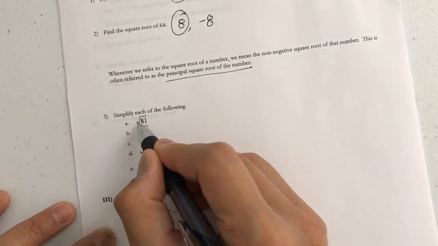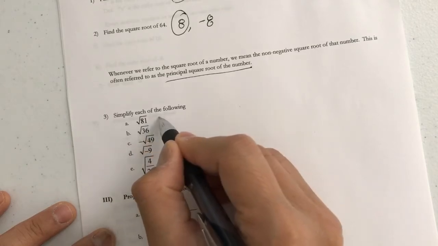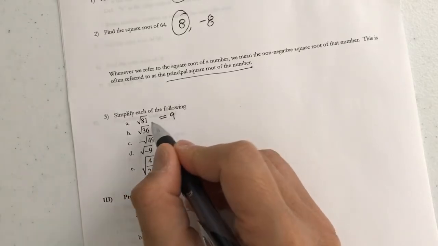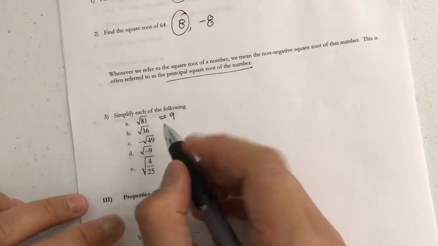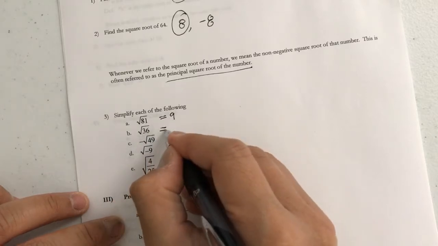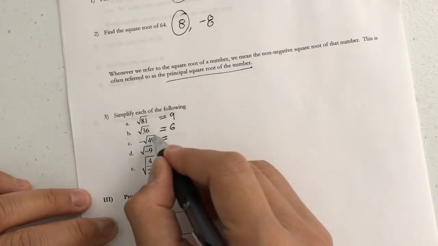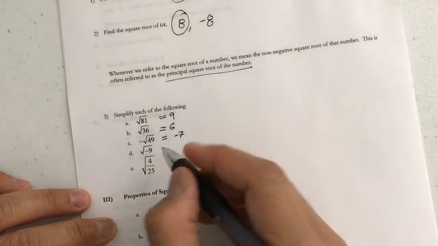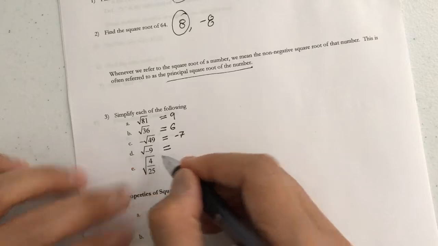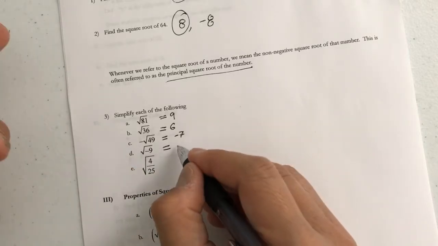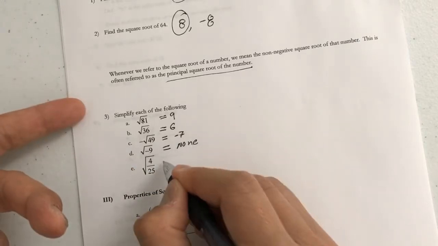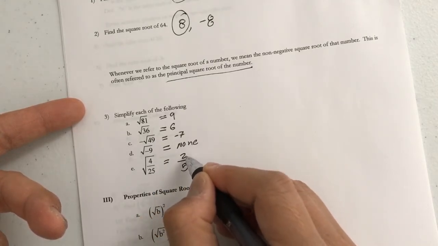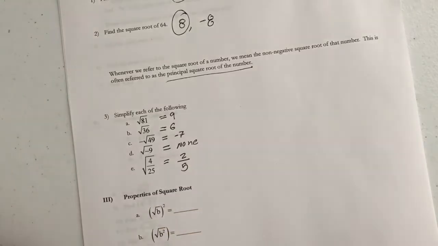So this symbol tells us, what is the square root of 81? That's 9, because 9 squared is 81. So what number squared gives you 81? 9. The square root of 36? 6. The square root of 49? 7, with an extra negative in the front. The square root of negative 9. What number squared gives you negative 9? None. The square root of 4 over 25, that's 2 over 5, because 2 squared is 4, 5 squared is 25.